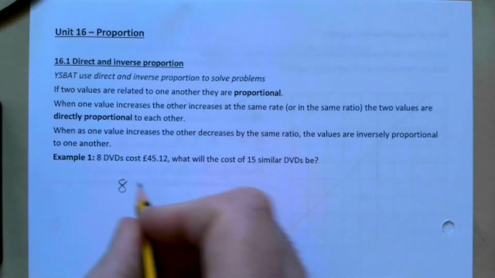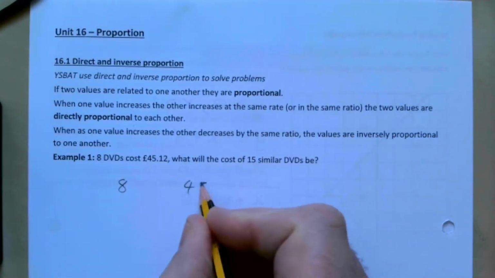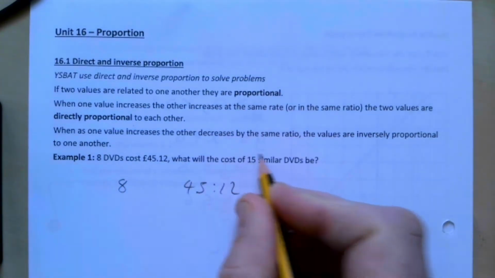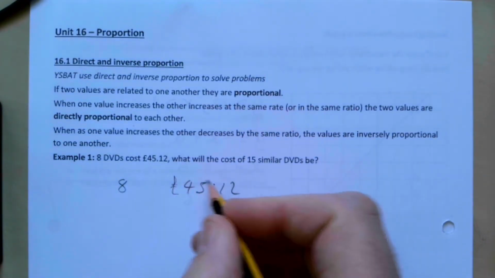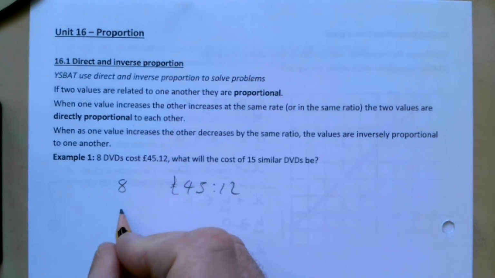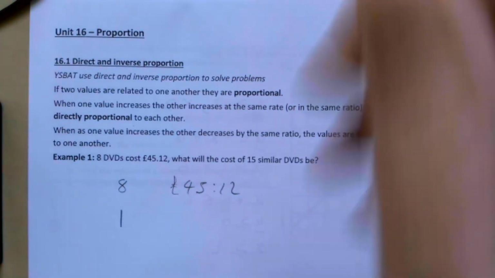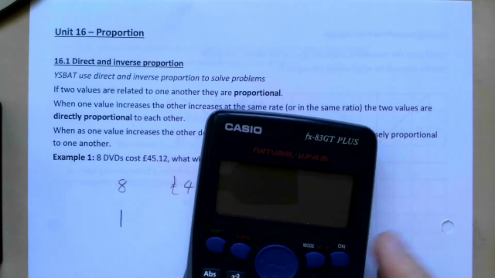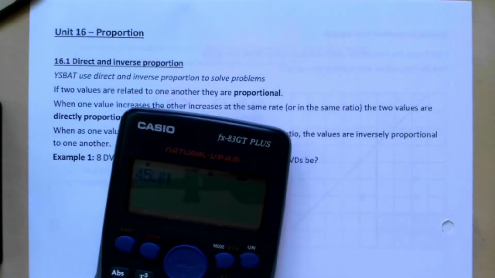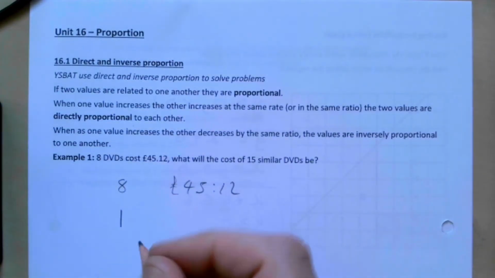We have 8 DVDs, which is £45.12. So how much will 15 cost? A couple of different ways of doing this, but I would tend to be working out how much one costs. So how are we going to work out how much one costs? We're going to go £45.12 divided by 8. And that gives us £5.64.